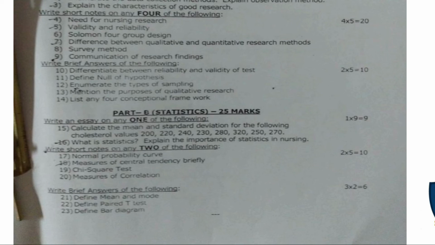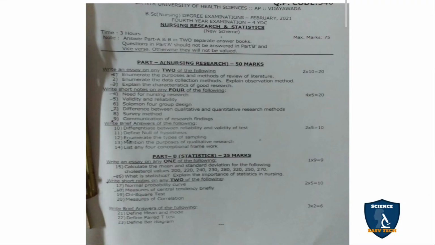Next, brief answers. 21st question is define mean and mode. 22nd question, define paired t-test. 23rd question, define bar diagram. So this is February 2021 question paper.